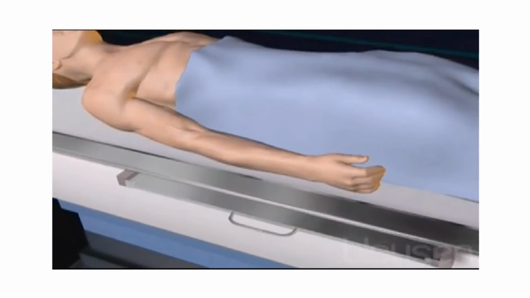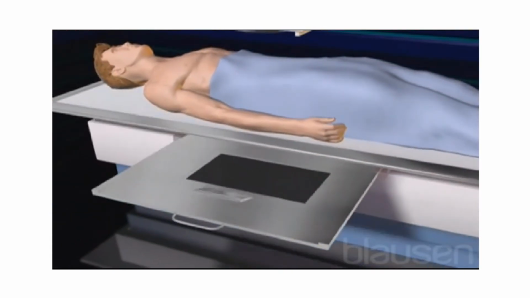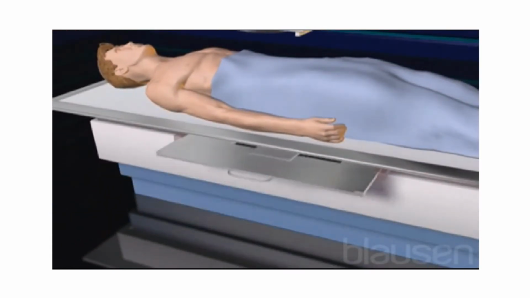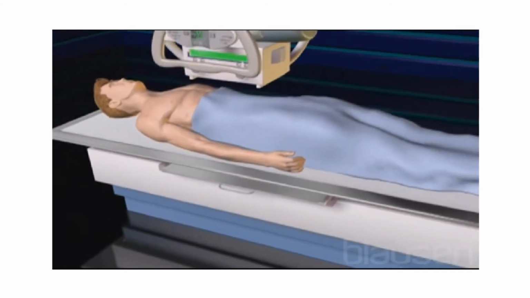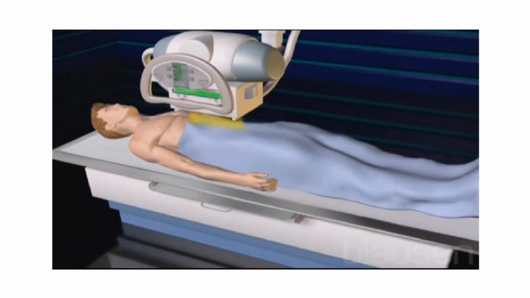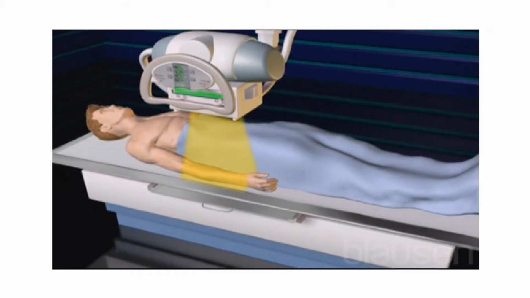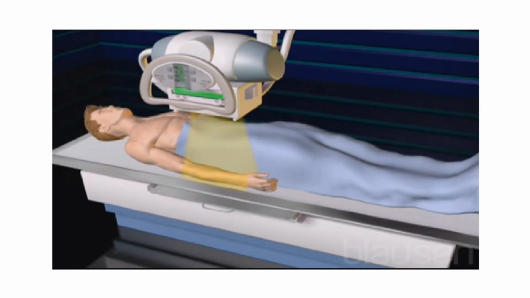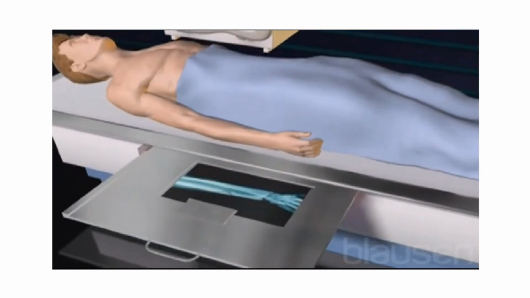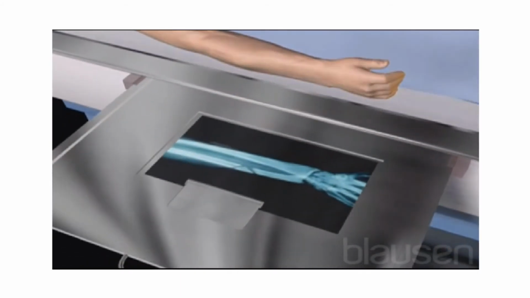This beam casts a shadow onto an X-ray film. A photograph of the internal structures is created through the shadows cast by the varying tissue densities. Softer tissue allows more X-ray light to pass through, while harder tissues, such as bone, allow less light to pass through.